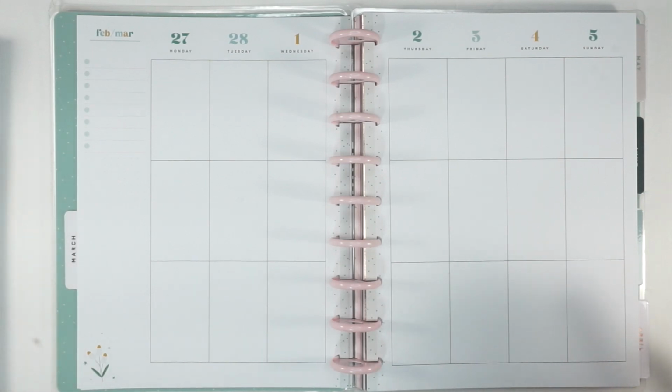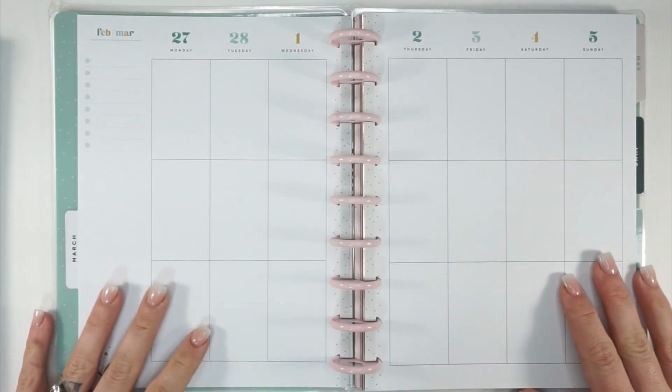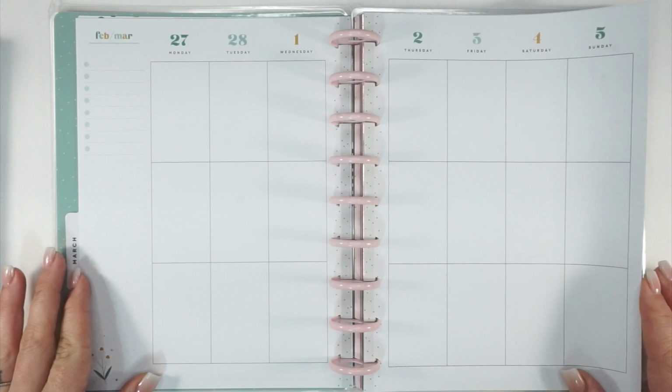So I'm going to walk you through somewhere between 8 to 10 different ways that I have seen people use the vertical layout. And I'll talk to you about what I decided on as well and why that works for me and all of that good stuff.